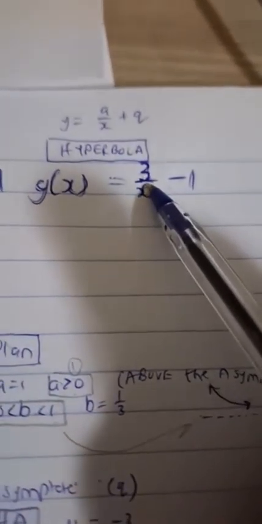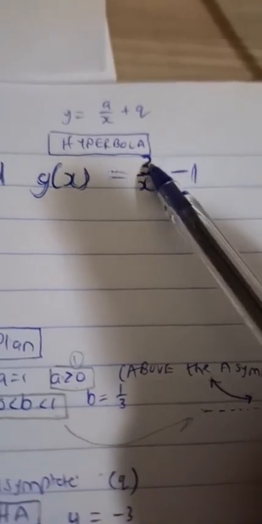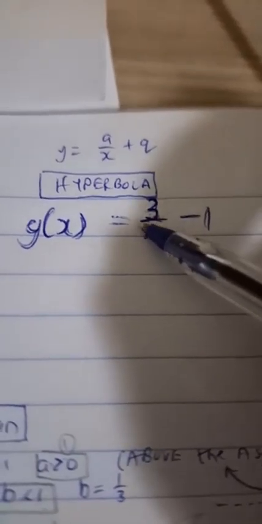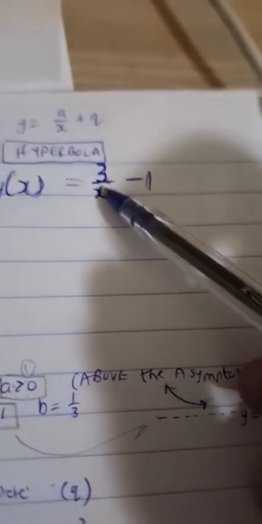So for this function, 3 over x minus 1. You can clearly see, guys, that the vertical asymptote, as I told you, if you look at the denominator, we have an isolated variable x, and the question is, what value of x would make this fraction undefined? If x is equal to what would the fraction be undefined? It would be when x is equal to 0. So our vertical asymptote for this particular hyperbola is x is equal to 0.